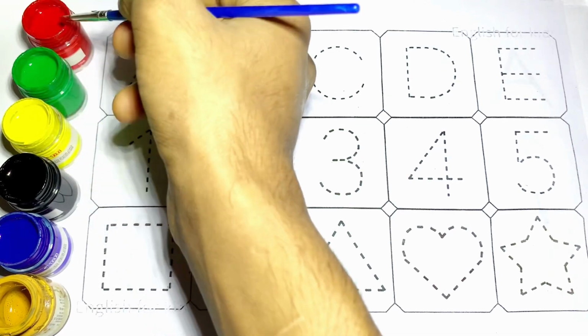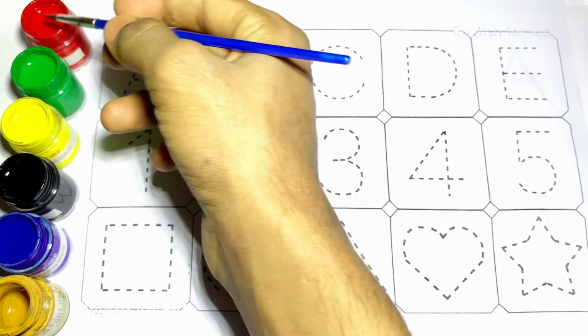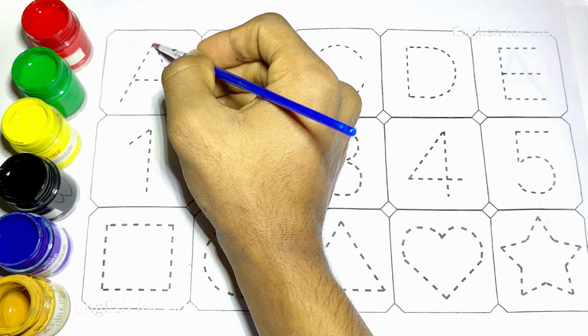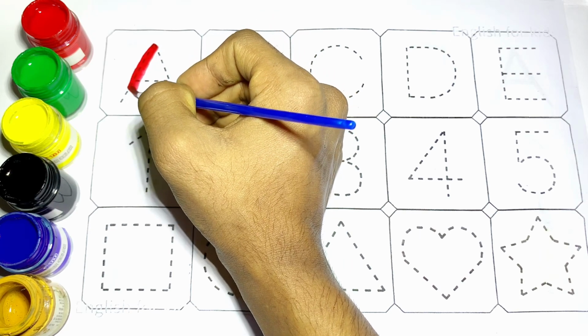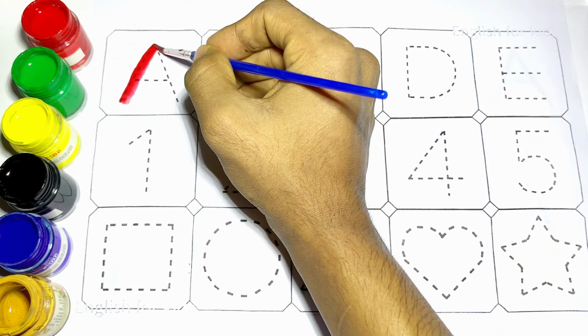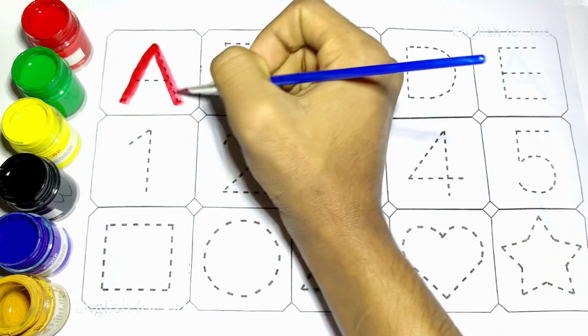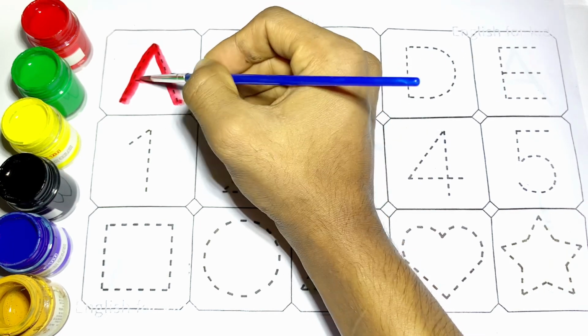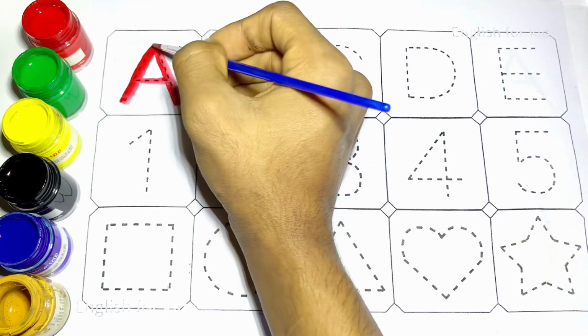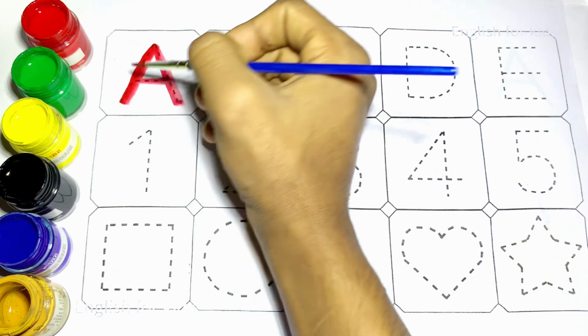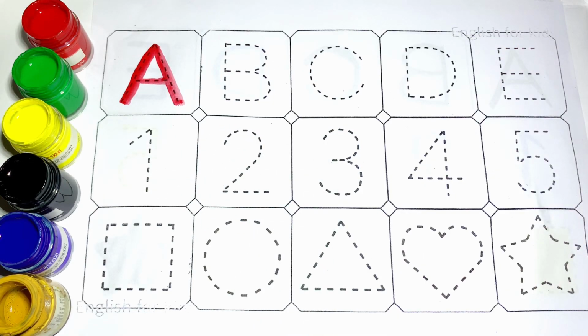Kids, first draw A. A for apple, A for aeroplane, and use red color, the alphabets of A. Kids, now draw B.